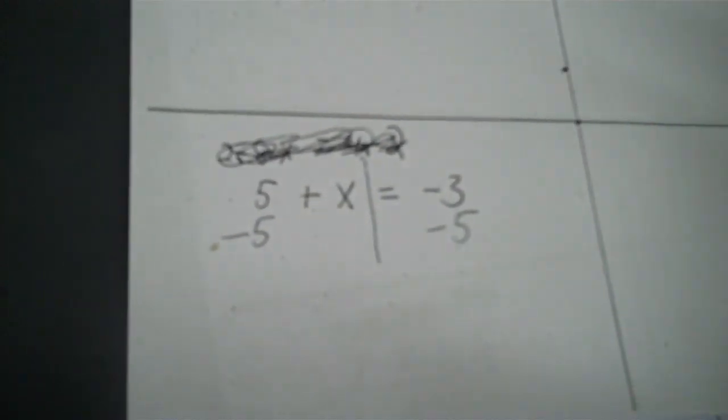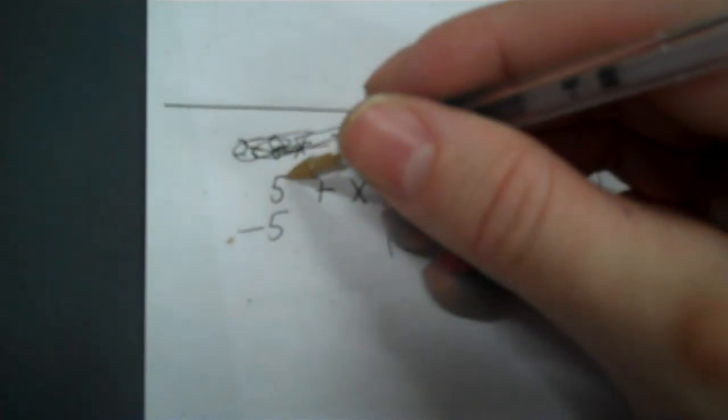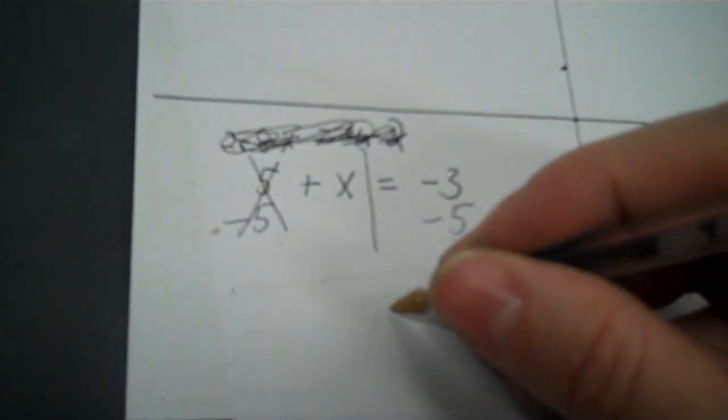Now if that 5 was a negative, I would minus negative 5 like I did up here, but that 5 is positive, so I just minus 5. So 5 minus 5 is 0. Drop your equals and you have x. And then I take negative 3 minus 5, and that's negative 8. And I have my solution.